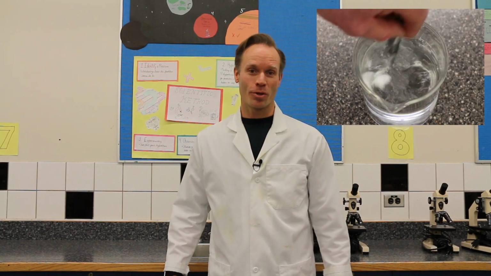There are 3 methods for speeding up dissolving. The first method is to break up and crush the solute into smaller pieces. And the second method is to stir the mixture so that all those particles get moving faster. And the final method is to heat up the mixture. And again, heat makes those particles move faster, so they get farther apart, and that breaks up the solute and mixes it in with the solvent, the water.